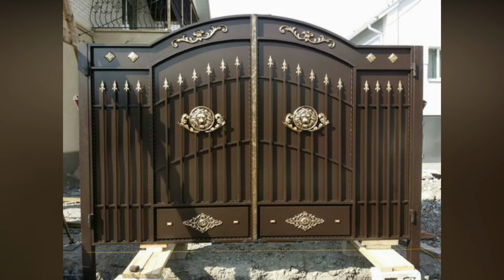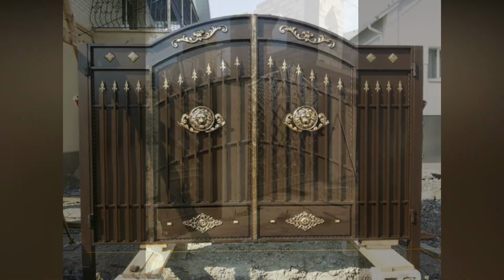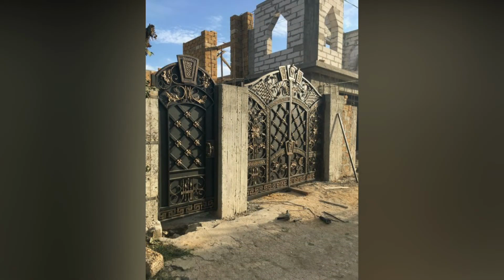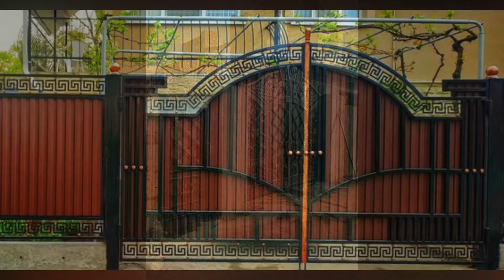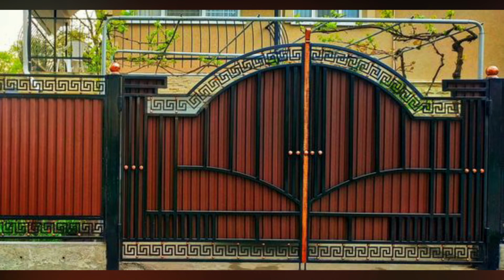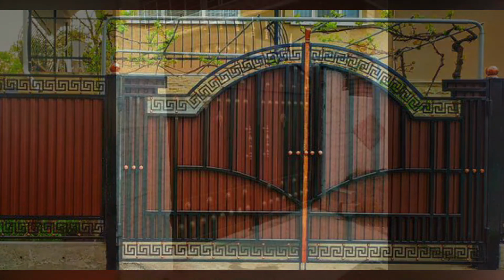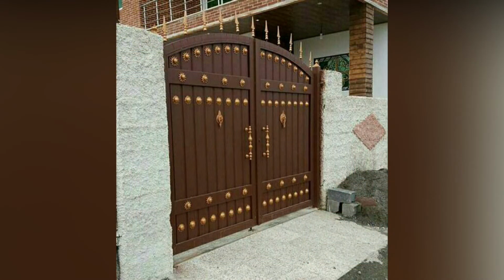Steel is the metal that offers more flexibility than other metals and wood gates. You can also design your gate door design based on your preference, pocket, and taste. I hope that you like these ideas.